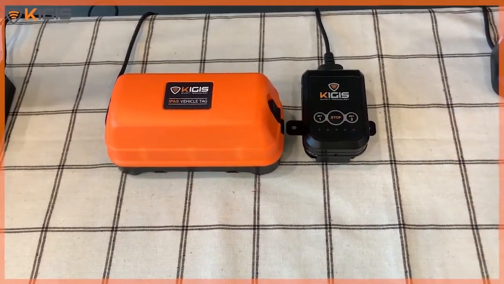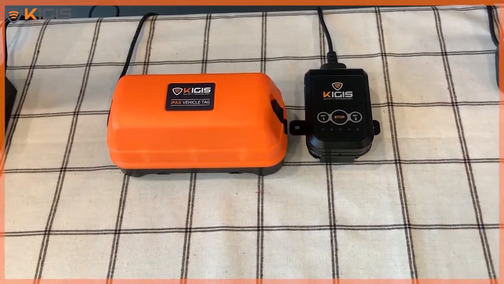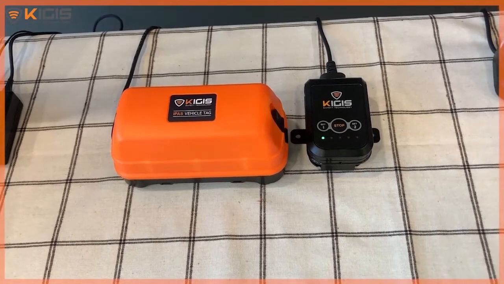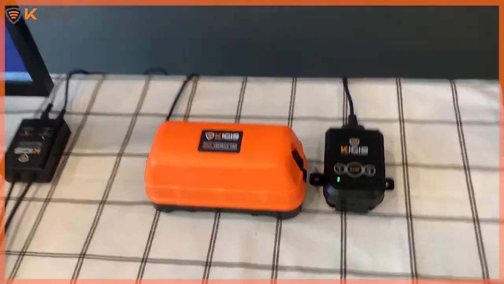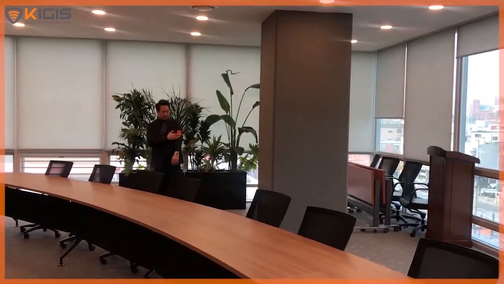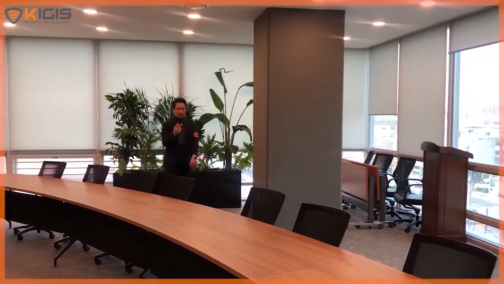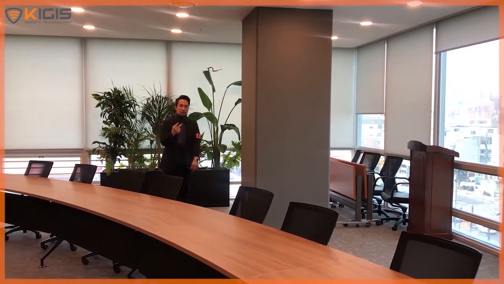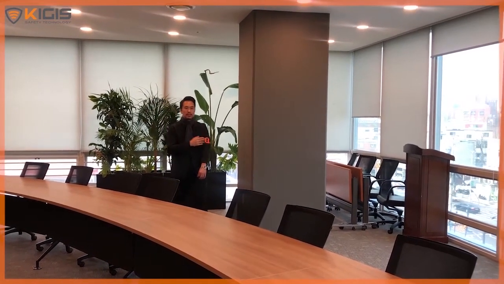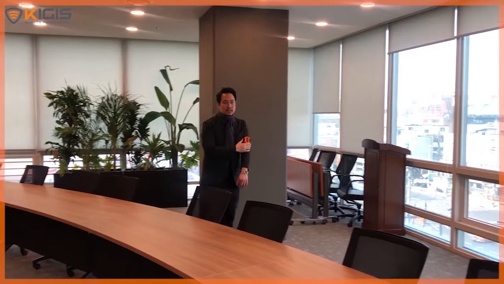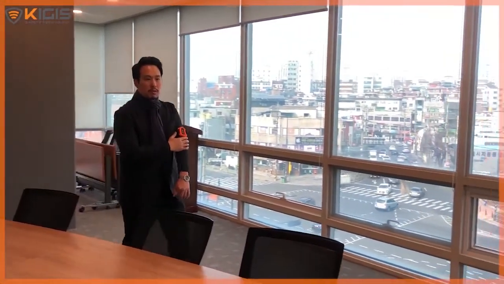So let's suppose a vehicle tag and indicator are installed inside a vehicle. And now, let me approach to the zone. Like I mentioned, we have two zones, caution and danger.